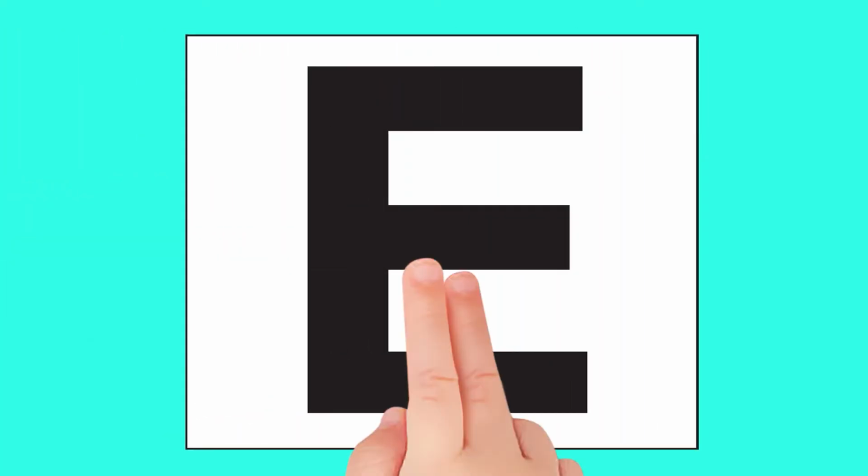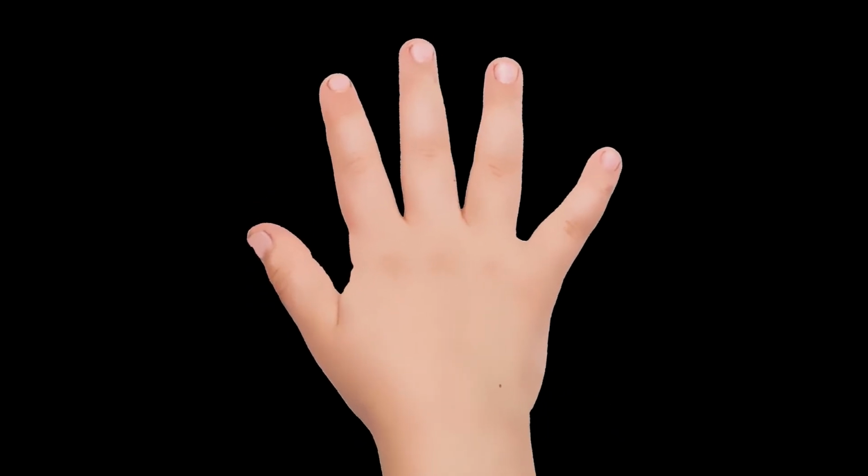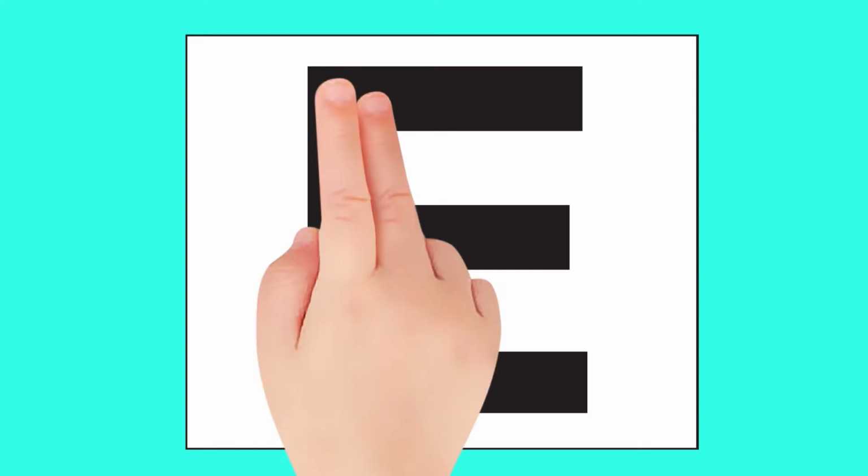This is big letter E. E is the name. Eh is the sound. These are our 5 fingers. We will use these 2 fingers. Now, we are going to learn by tracing. We start from here.